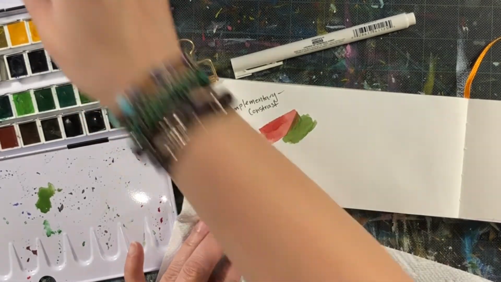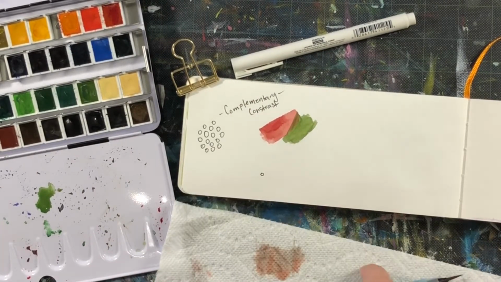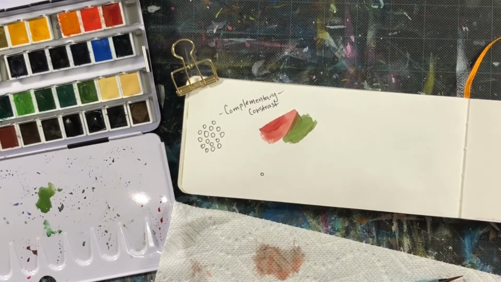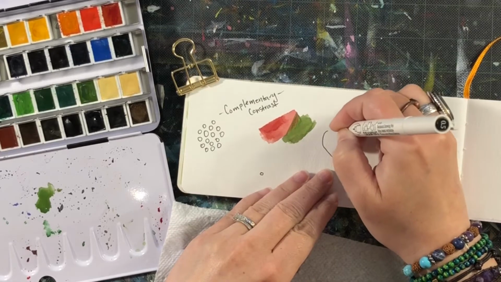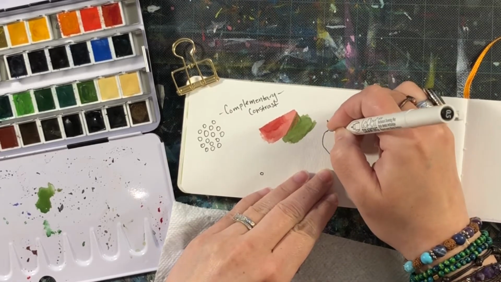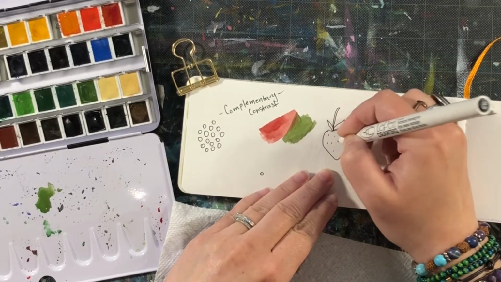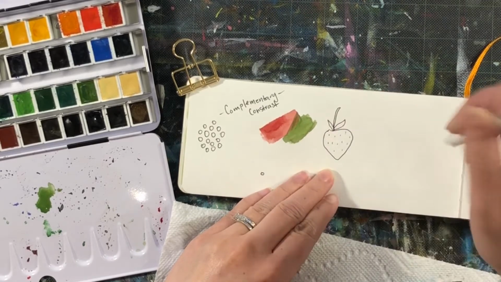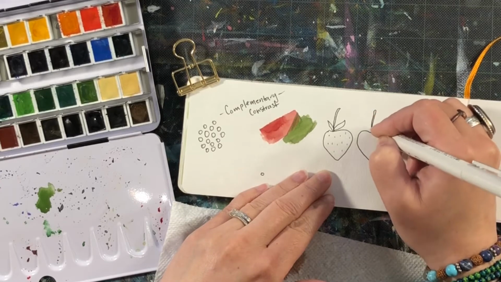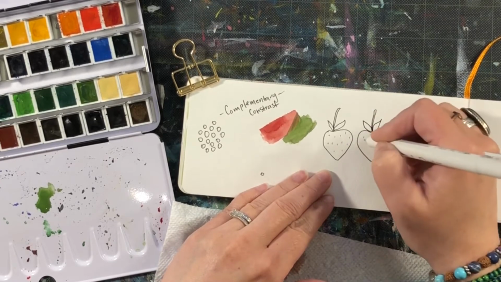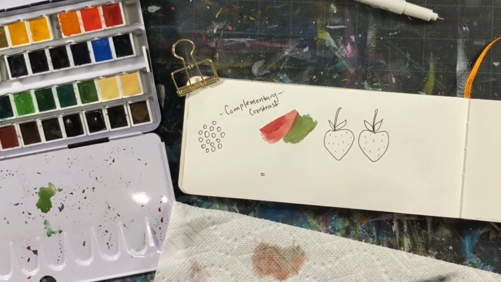And let's think about something for this exercise in nature that is blue and green. And because we're coming up on spring here, I'm going to do a strawberry. So we're just going to do a very simple strawberry. We're going to do some leaves and a stem on it, and do a couple of them, to show how it changes depending on how you use the colors.